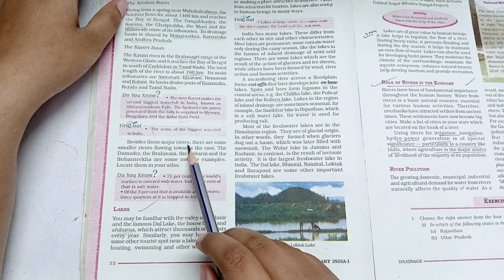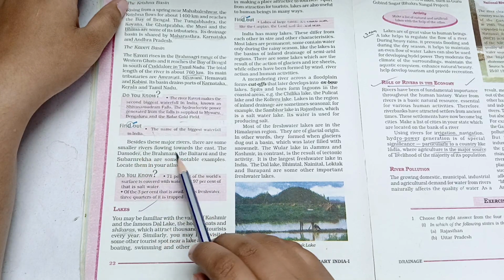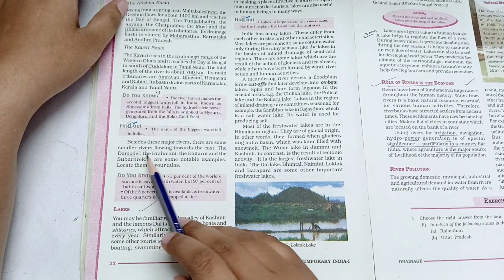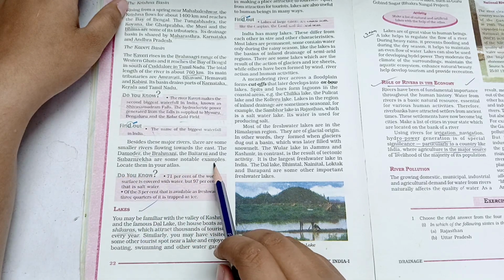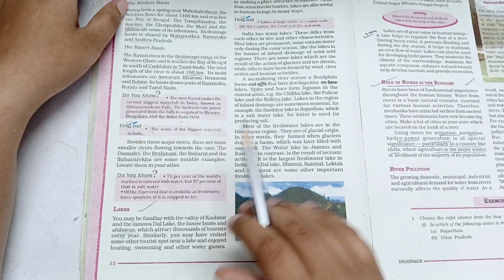Besides these major rivers, there are some smaller rivers flowing towards the east. The Damodar, the Brahmani, the Baitarni and the Suvarnarekha are some notable examples. Locate them in your atlas.